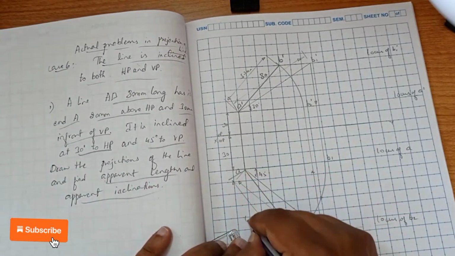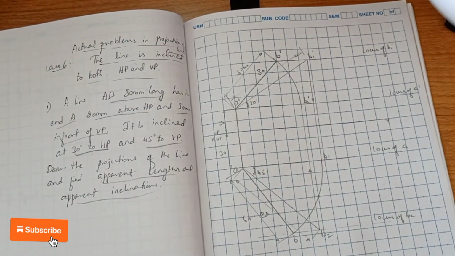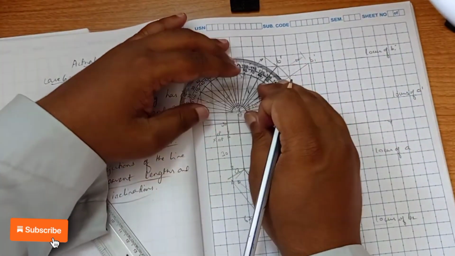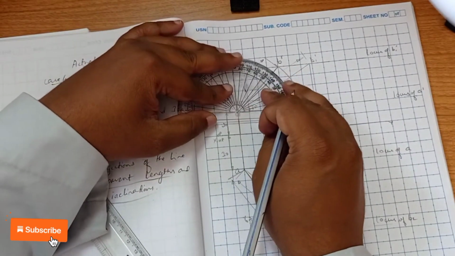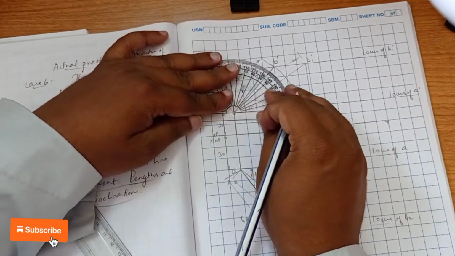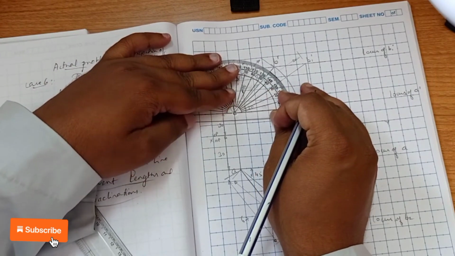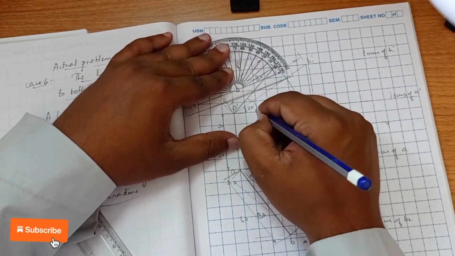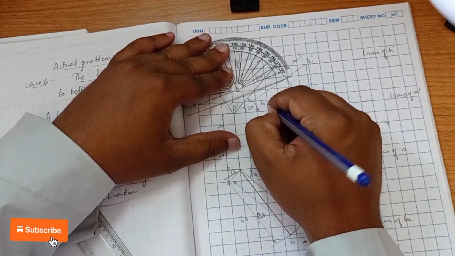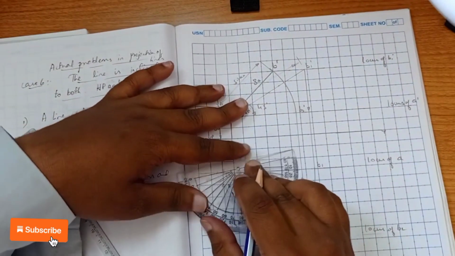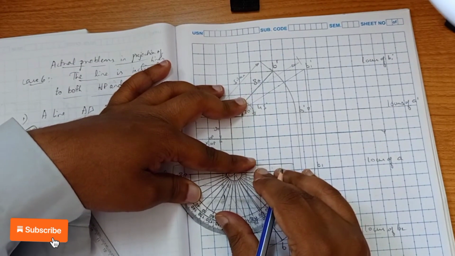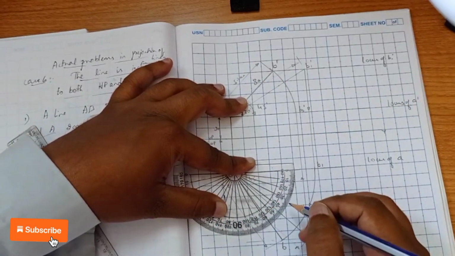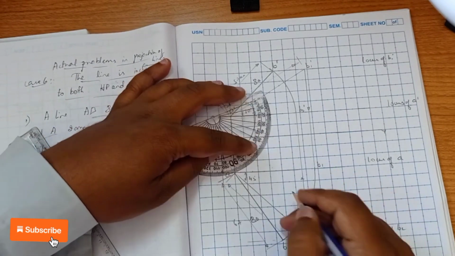Okay, 67. And the apparent angles, inclinations, we also have to find out. So how much are we getting? For the apparent length inclinations, here we have 45 degree, and this one we have around 50-60 degree.